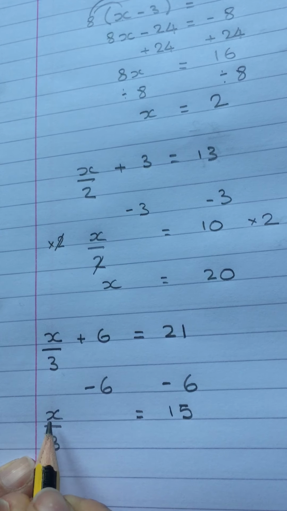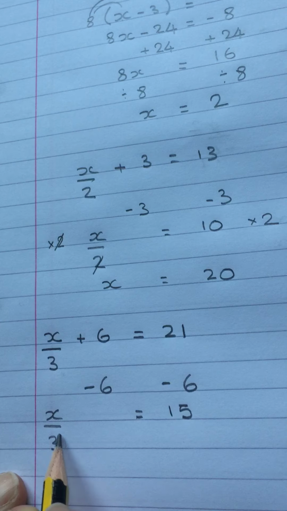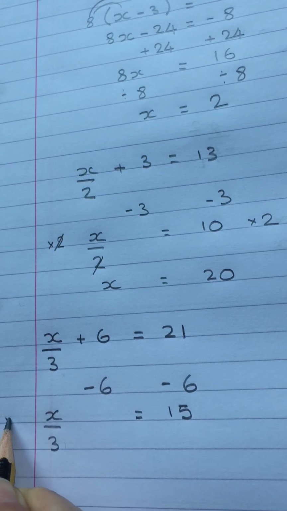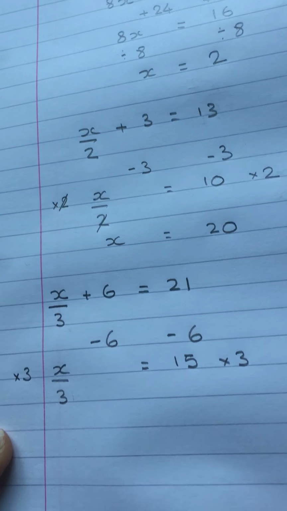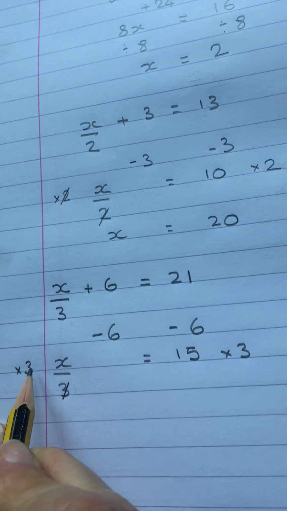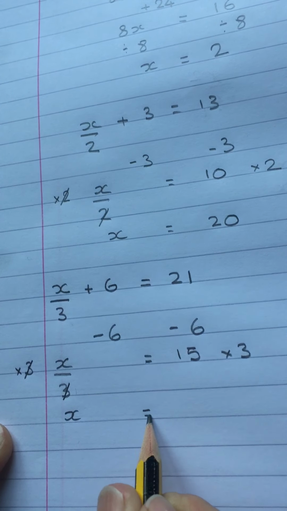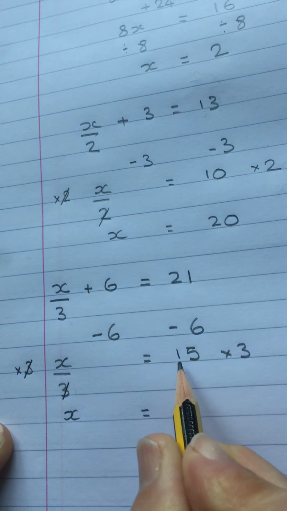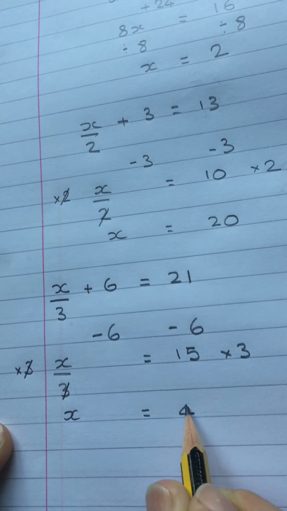So a third of x, or x over 3, equals 15. I want to get rid of this denominator, so I multiply by 3, multiply by 3. These cancel one another out. So I'm left with x is equal to 3 times 15. Well, 2 15s are 30, so 3 15s will be 45.